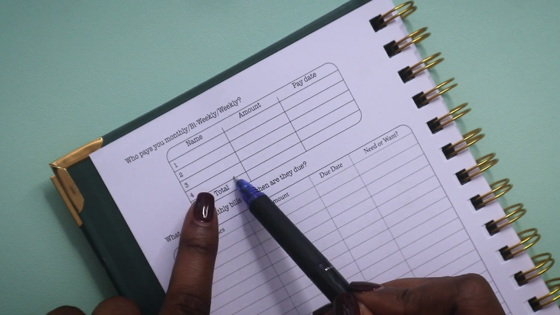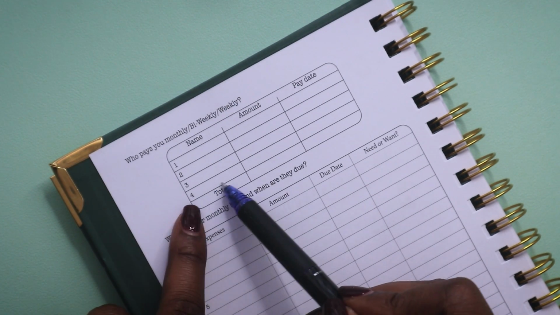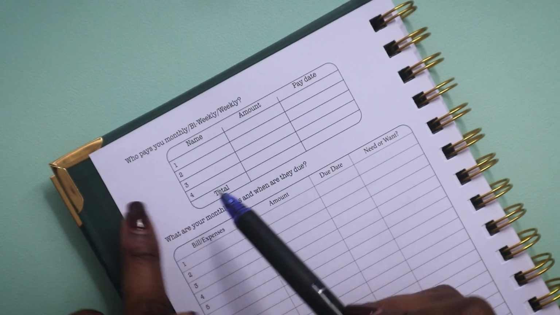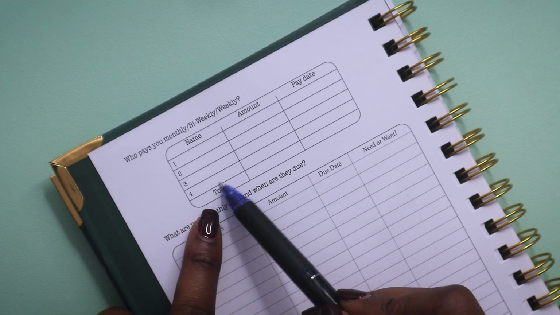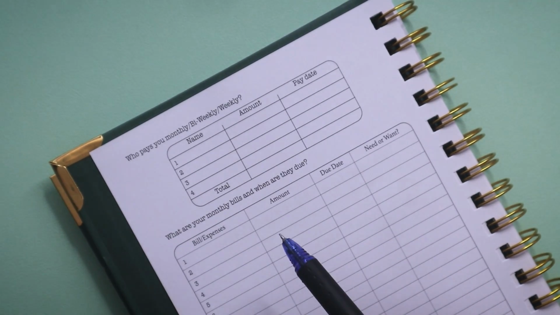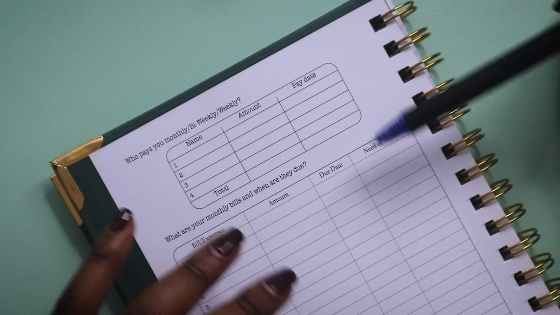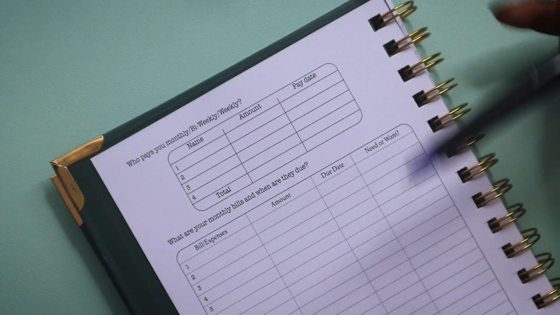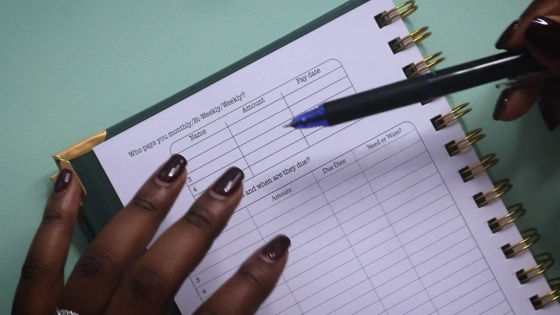You can write child support. Or maybe you get a girlfriend allowance. You can write girlfriend allowance. Or maybe you get dividends every month from your investments. You can also add that in your income. But basically your income is money that comes in that will be used for the monthly budget. Okay, I hope that makes sense. So it's not only your salary, it's money that comes in that you will use for the budget.